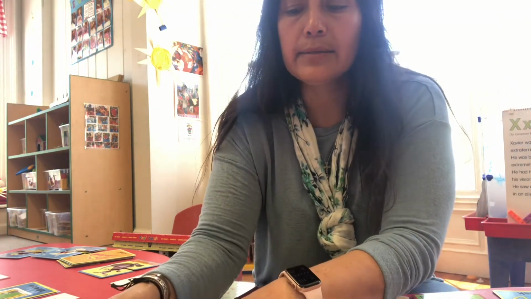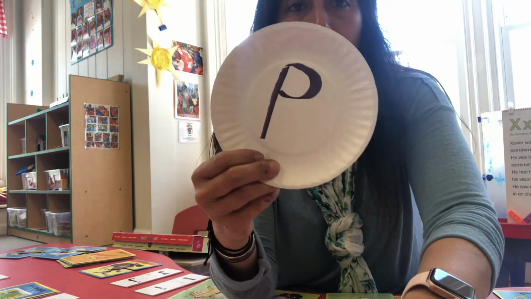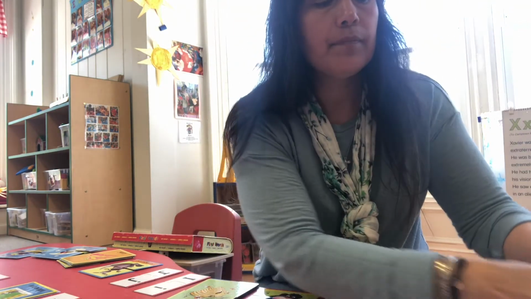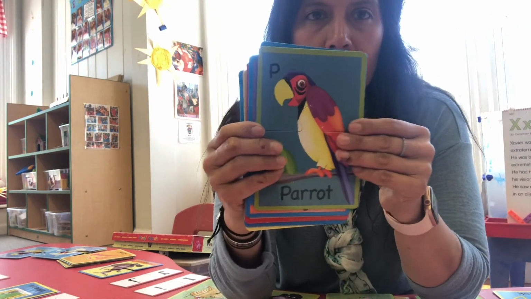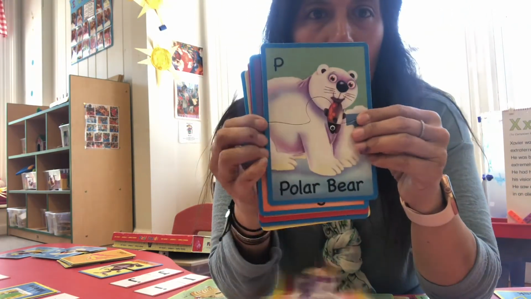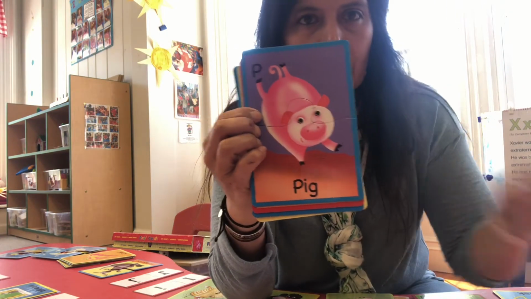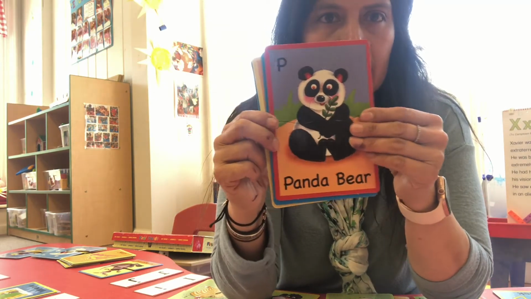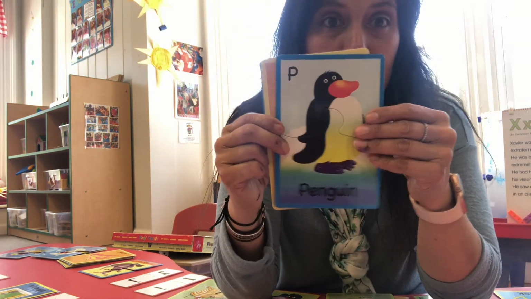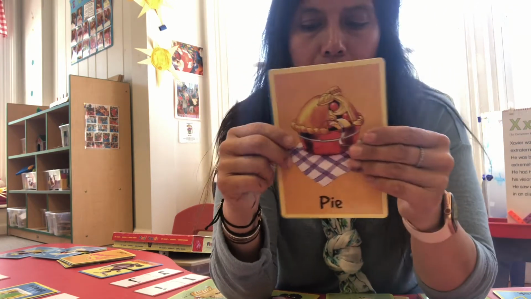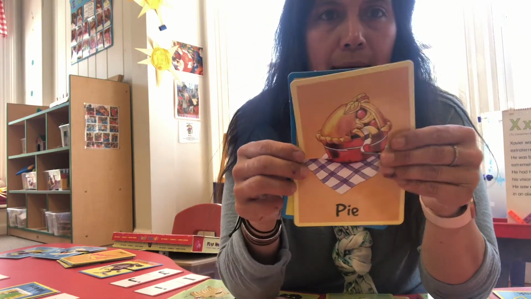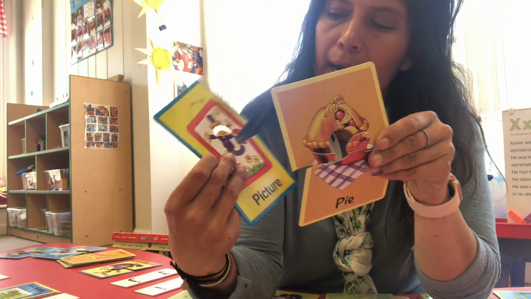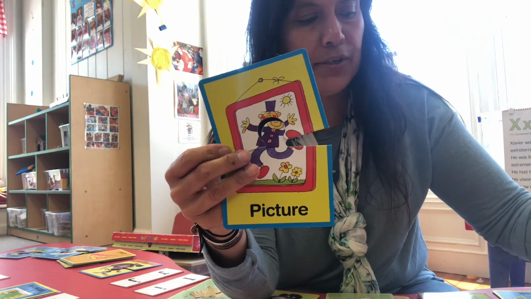Our next letter is our letter uppercase P, lowercase p, what begins with P? Okay, we have a parrot, a polar bear, a pig, a panda bear, a penguin, a pig. Oh, this is actually a pie and a picture.